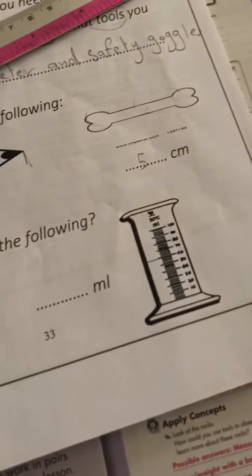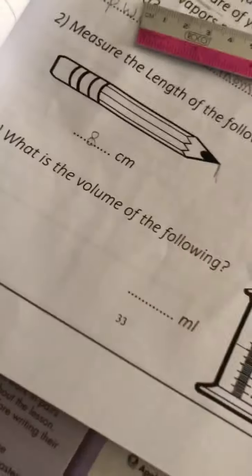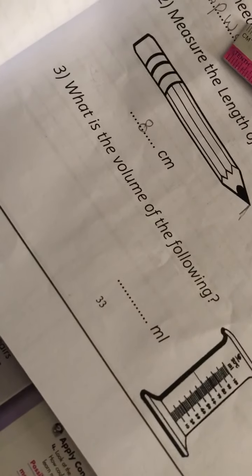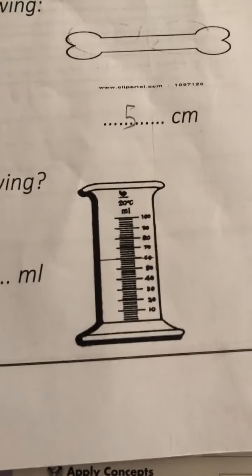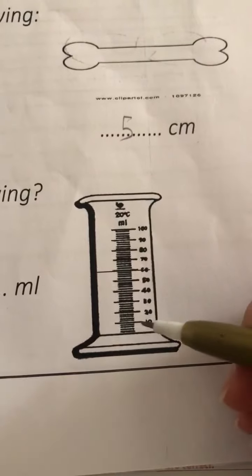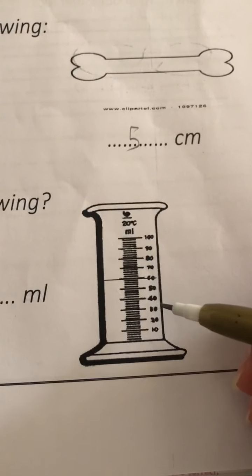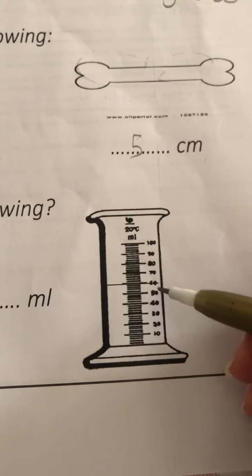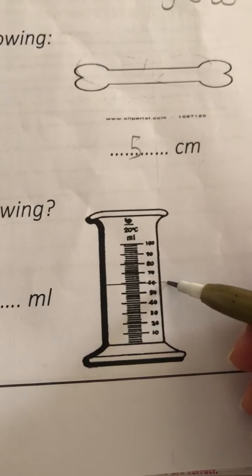5 centimeter. Okay, and last question in this page. What is the volume of the following? Okay, can you read the volume here in this cylinder? Okay, I hope it's clear. Here, 10 milli, 20 milli, 30 milli, 40 milli, 50 milli, until 60 milli.